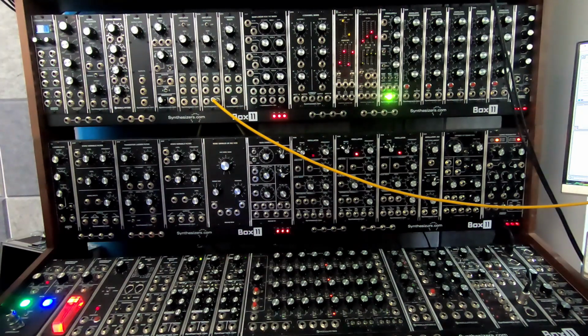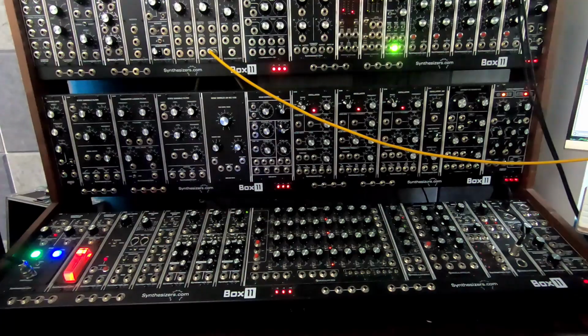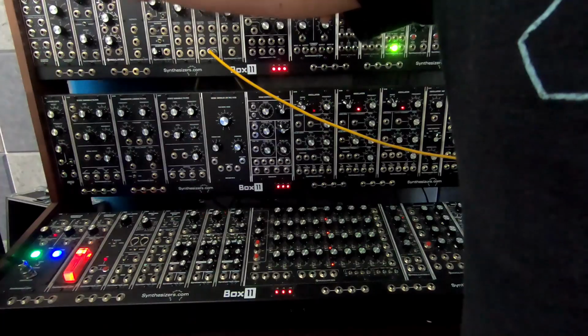I finally found a way to make a ratcheting sequence that is synchronizable with MIDI. I don't know why I didn't do that before, because it's quite fun. Apparently, I could not figure out how to do it. First, I'm going to make a basic patch.